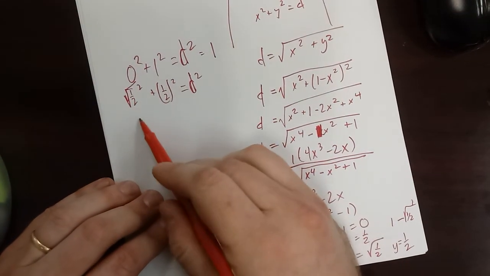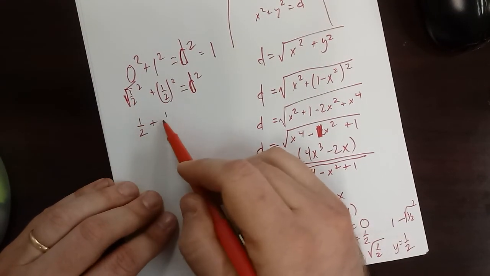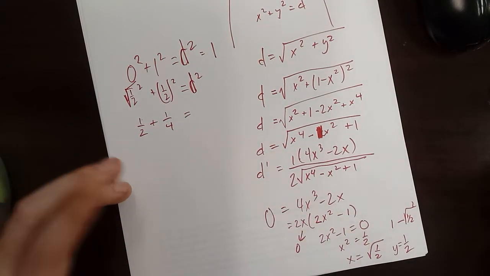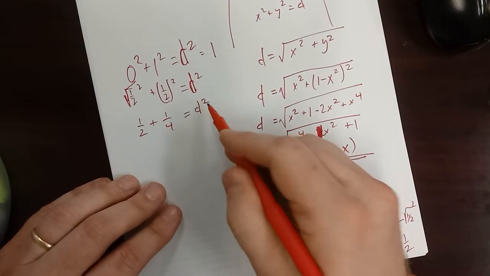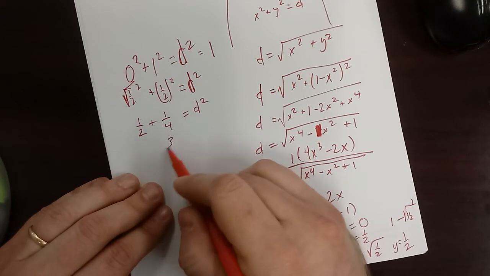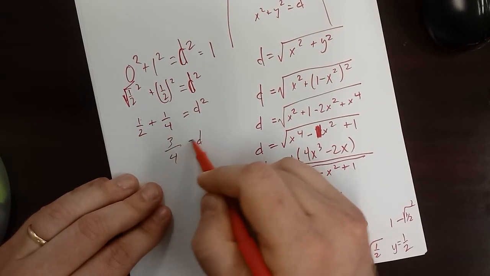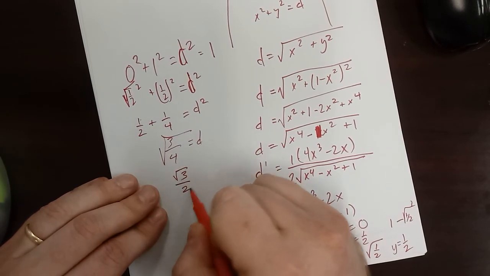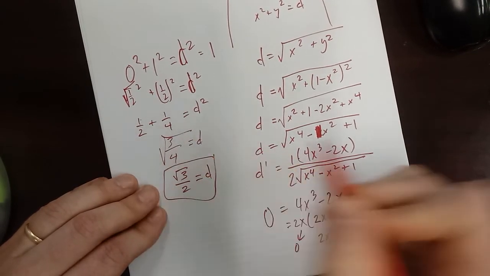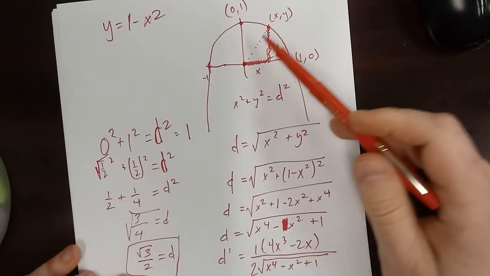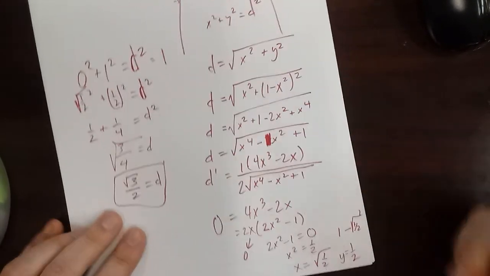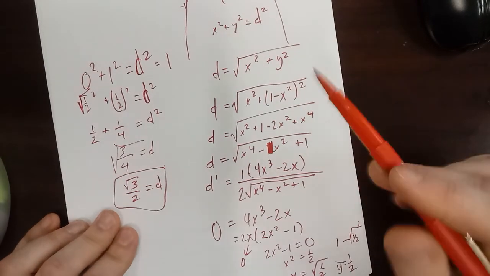Okay. This one, square root of 1/2 squared is 1/2. 1/2 squared is 1/4. So that means distance squared is equal to 1/2 plus 1/4, which is 3/4. And so distance is equal to the square root of 3/4, or the square root of 3 over 2. Hey, that's a number we know. That is the closest distance, and it's those coordinates that will get us there.